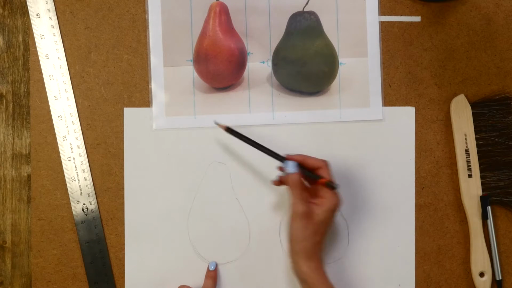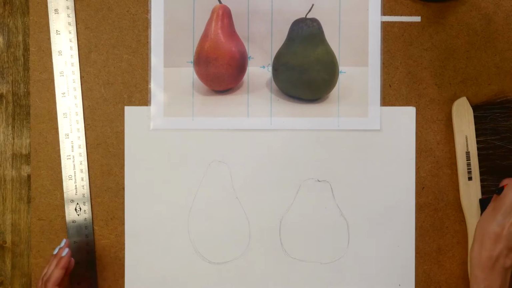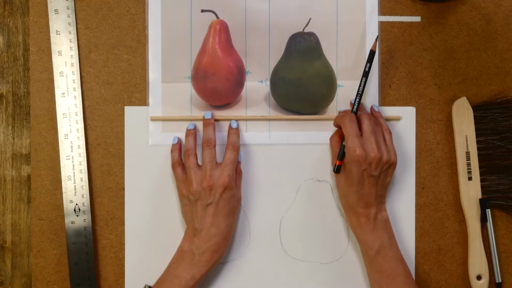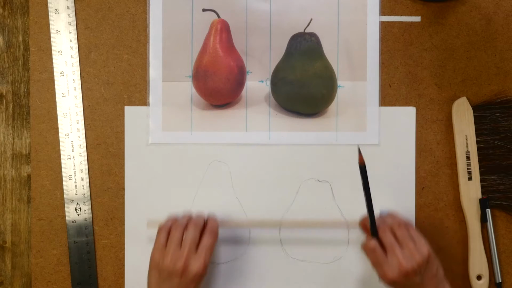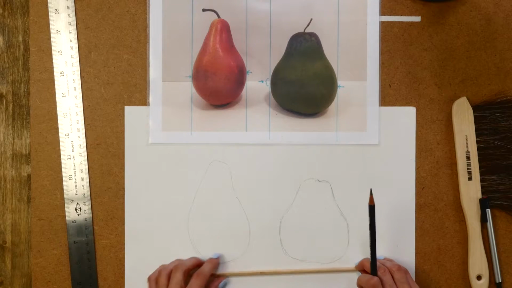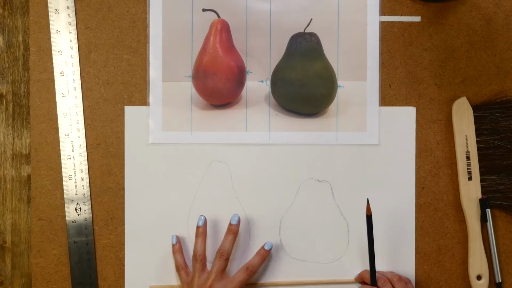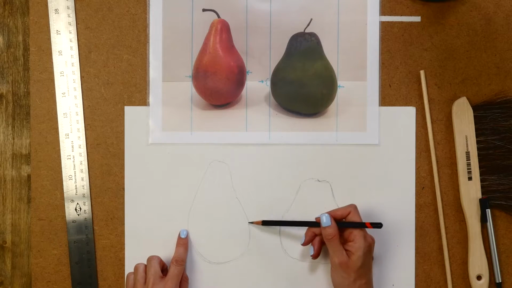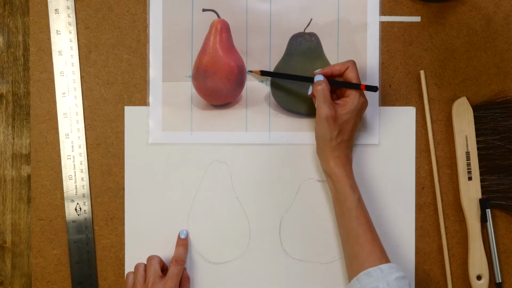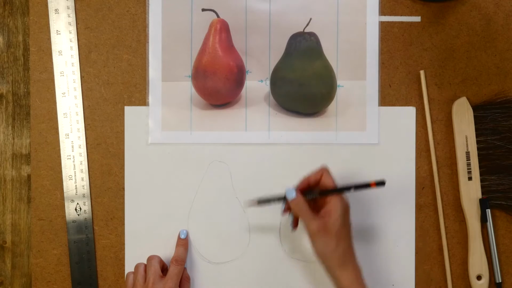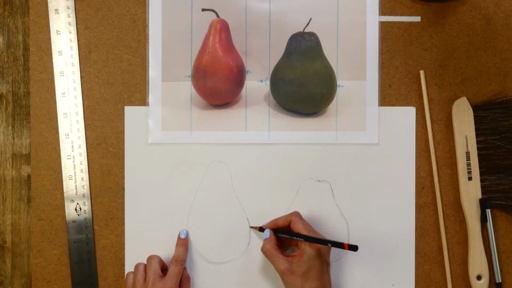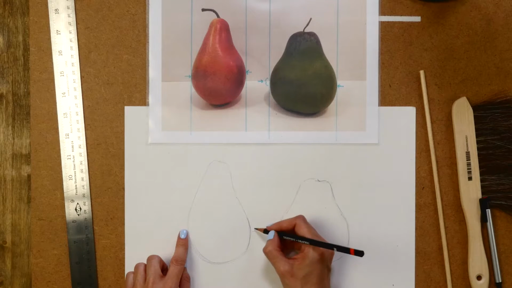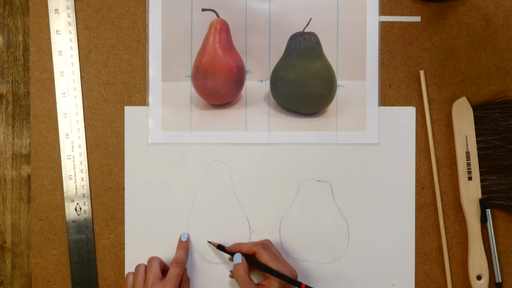Now, I can see that I made some adjustments that aren't accurate, such as this pear, the green one, is lower than the red one in the photograph, and I made them about the same height. I'm not going to worry about that. However, I am going to look at the widest points of the curve. So on this side, I want the widest point of the curve to be about midway up the bottom bulge, right about here. And that looks about accurate to me.